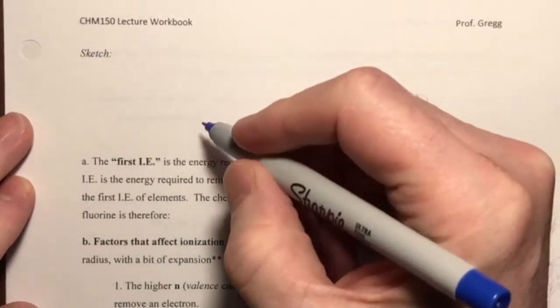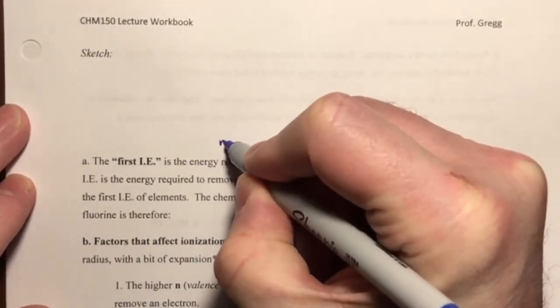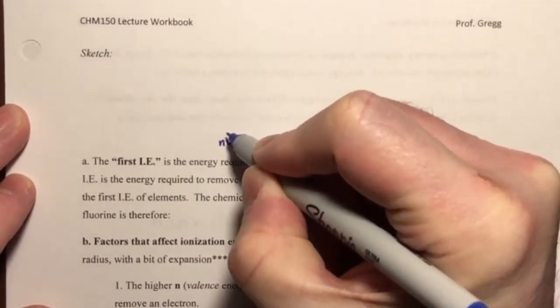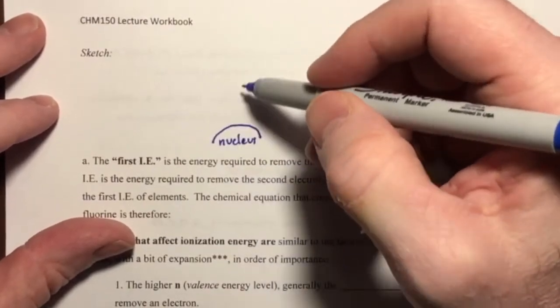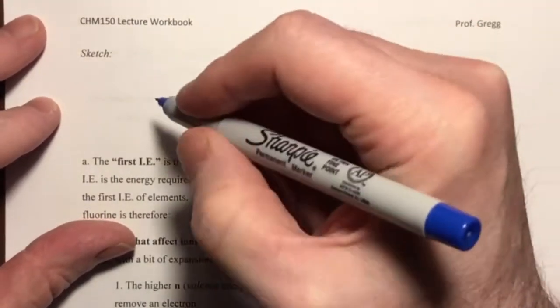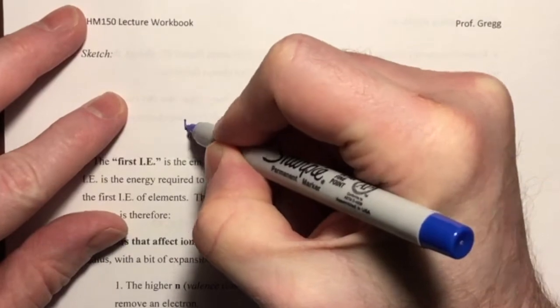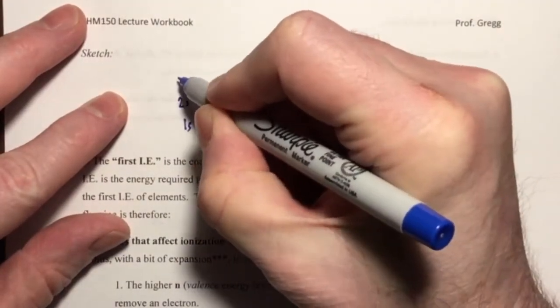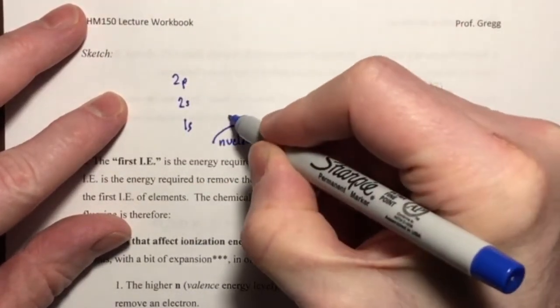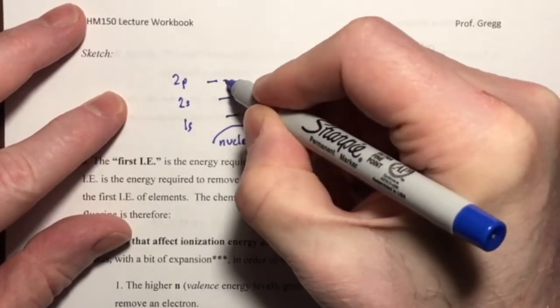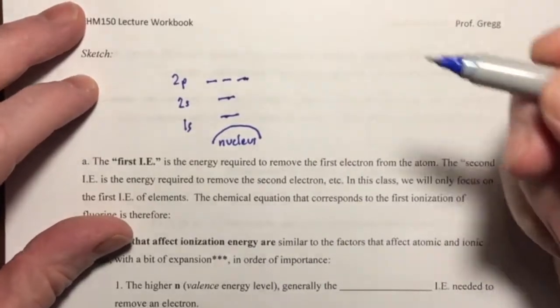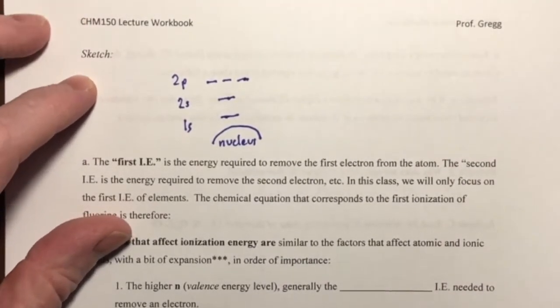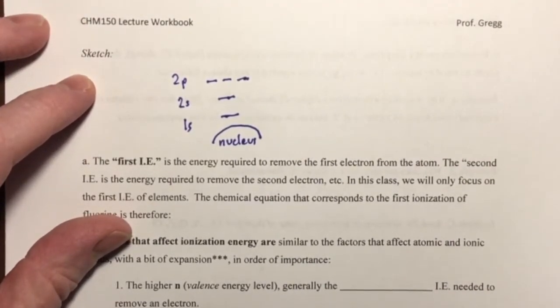So let's imagine that we have an atom here and we have the nucleus down here. And then I have some electrons around that nucleus. And we know that I have the 1s and the 2s and the 2p subshells, and those are the orbitals in each of the subshells. Let's imagine that I have a lithium atom.